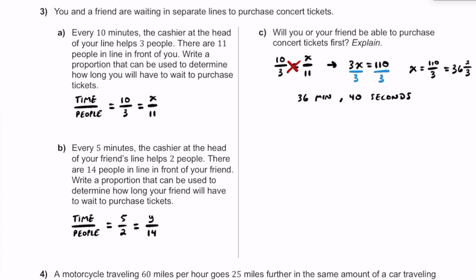And then what about your friend? Well, for your friend, we can go ahead and solve this proportion here. We can use cross products too if you'd like to, or you can see that maybe 2 times 7 is 14, so 5 times 7 would get you there pretty quickly as well. I'm just going to go ahead and write the cross products anyway, but if you prefer that, then definitely go for it. That's probably how I would do it personally.